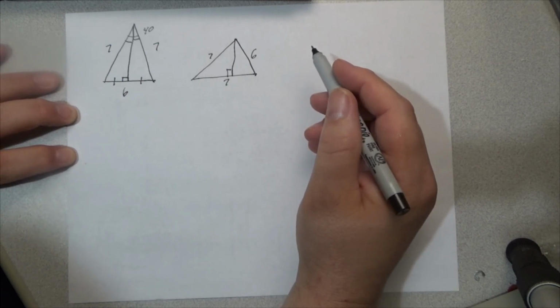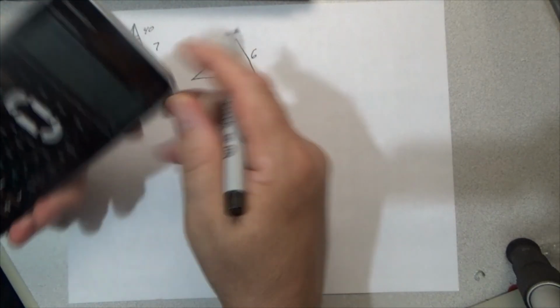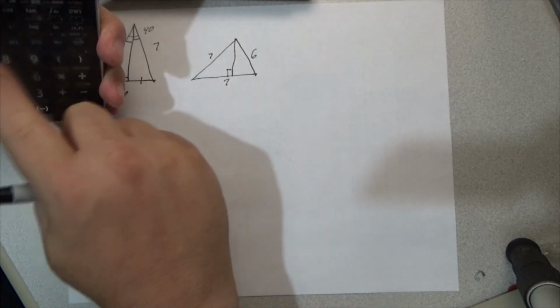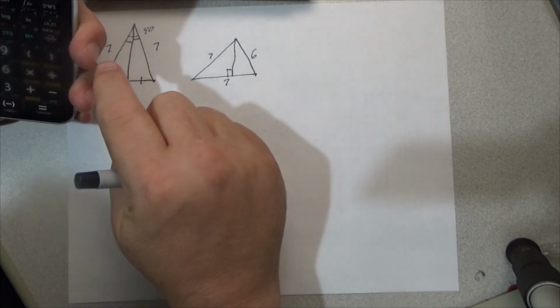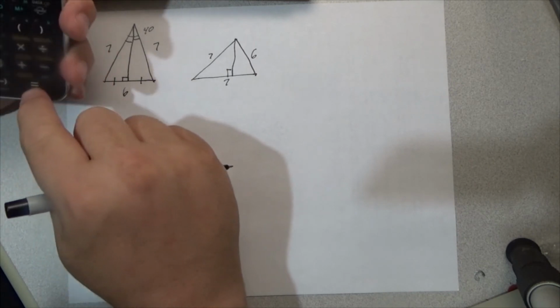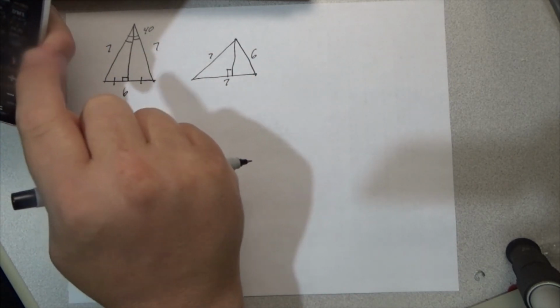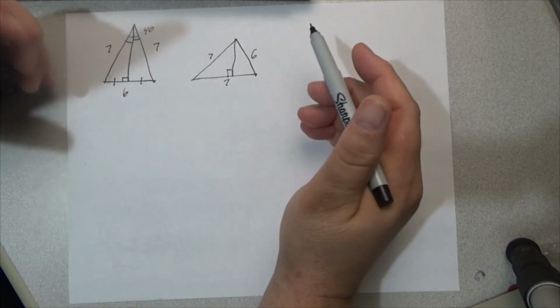And since that's true, we take 180, and we subtract 64.58, and we get 115.42.